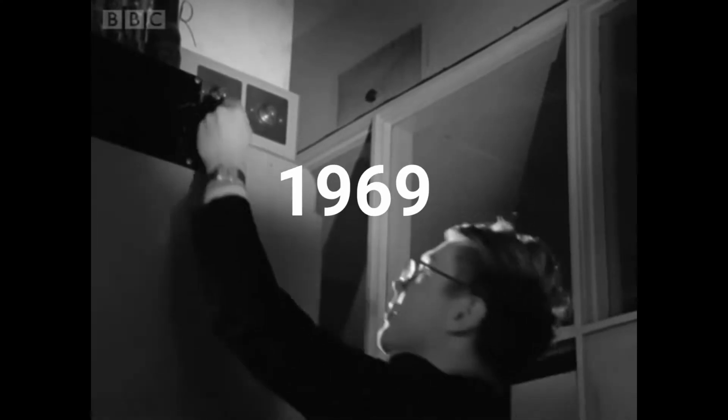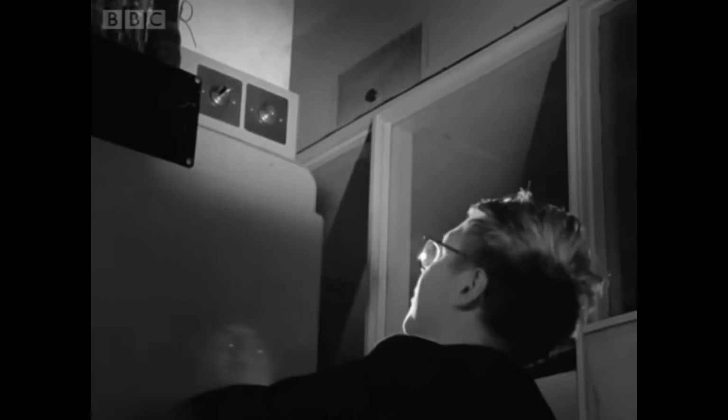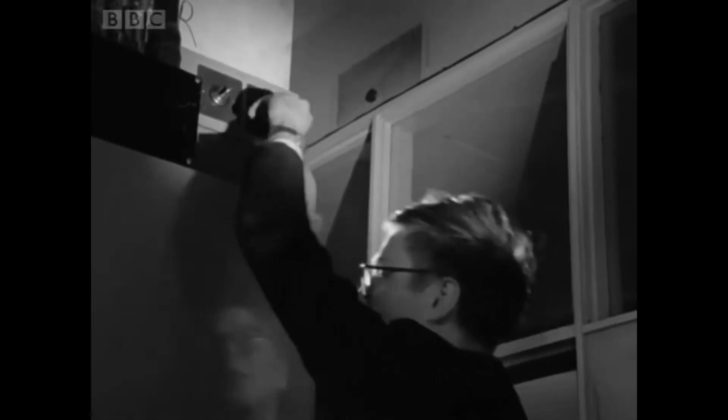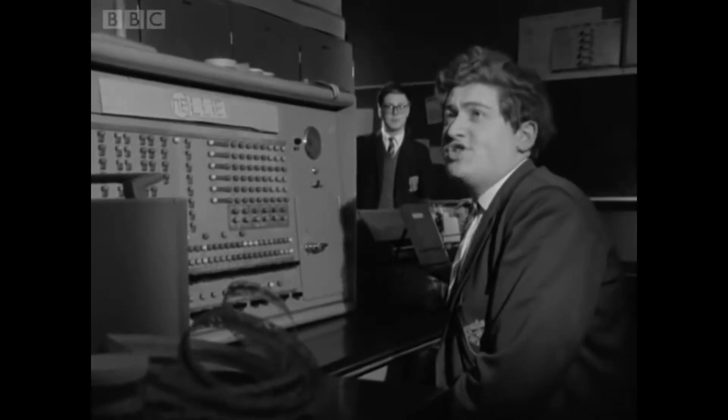It all started in 1969. The Internet was born in 1969 from the efforts of wide area networking that originated in several computer science laboratories in the US, UK, and France.